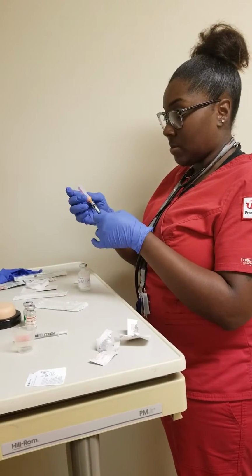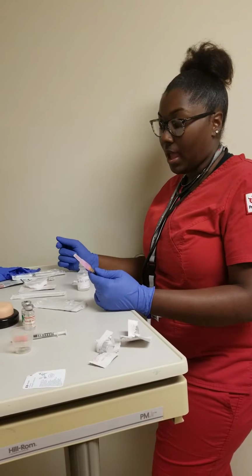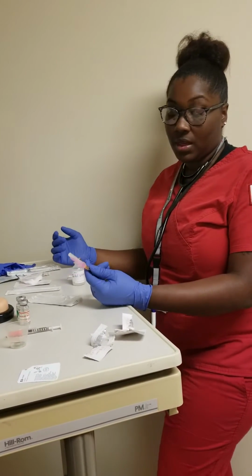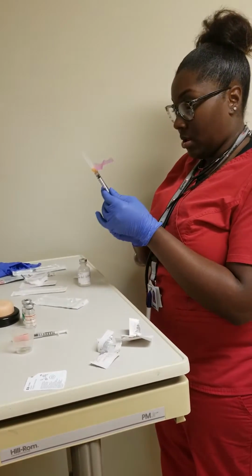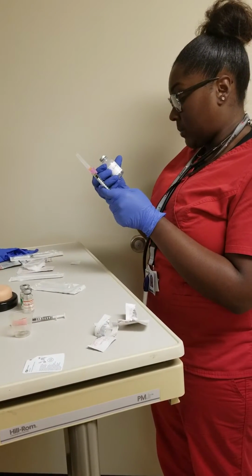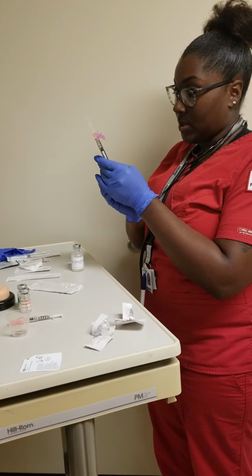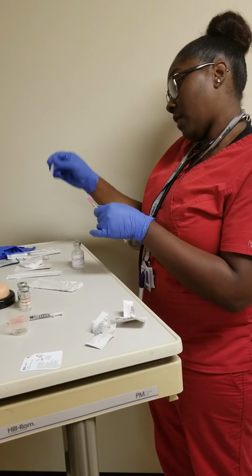My patient is a smaller patient, so I'm using a shorter needle because my patient's very thin. So I'm using my judgment to know that I don't need to get a very big needle. So I'm going to give this patient 0.5 because that's what the doctor ordered. Since this is a multi-dose vial, I will inject air first.